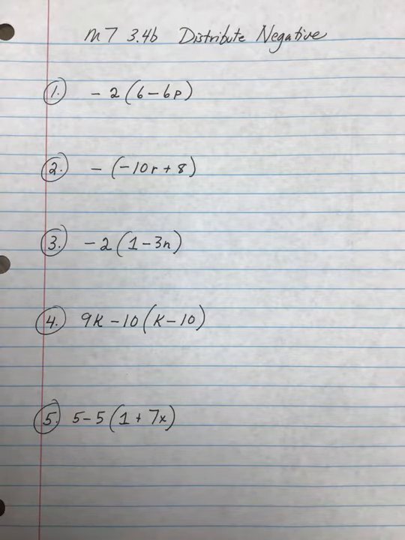Okay, so the same things go with distributing negative numbers. You just have to think a little bit more because we have integer signs to deal with.